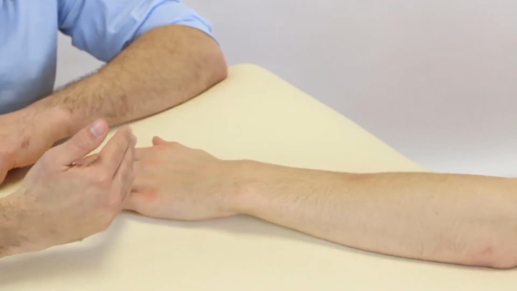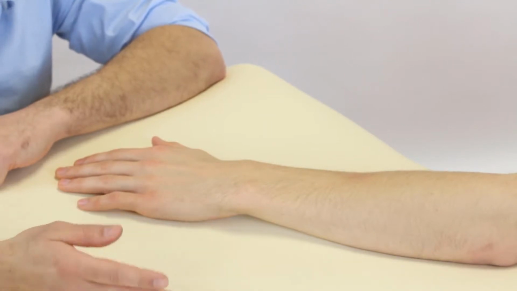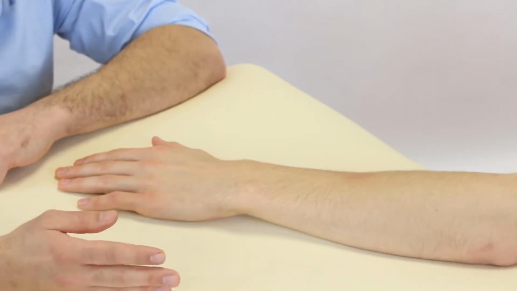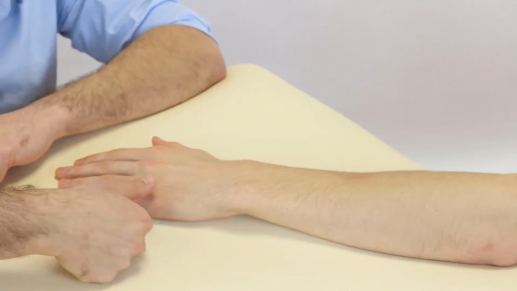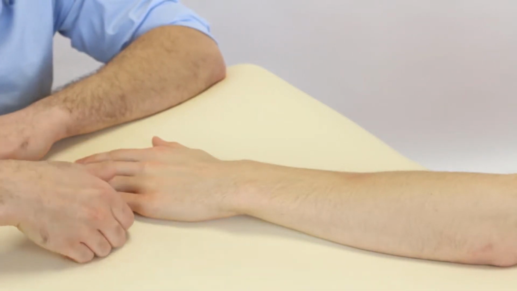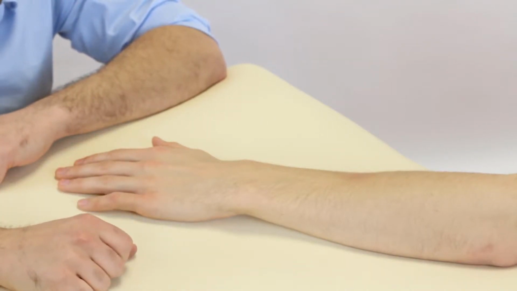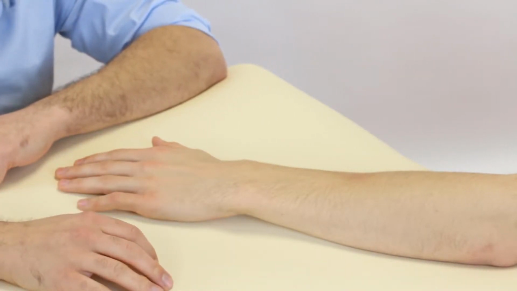We're also going to consider the fingers, and in particular, swelling and bony deformity around the fingers. So we're going to be palpating the MCPs and the PIPs, the proximal interphalangeal joint, and the DIPs, the distal interphalangeal joints. So what reasons might we have swelling or bony deformity in these areas?